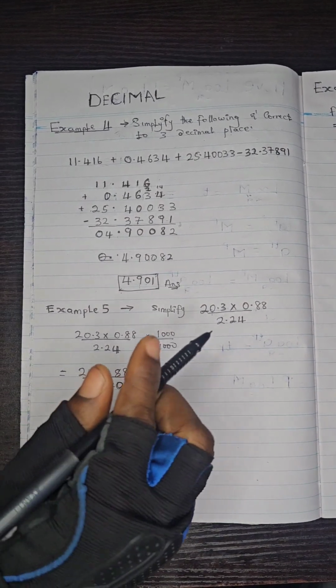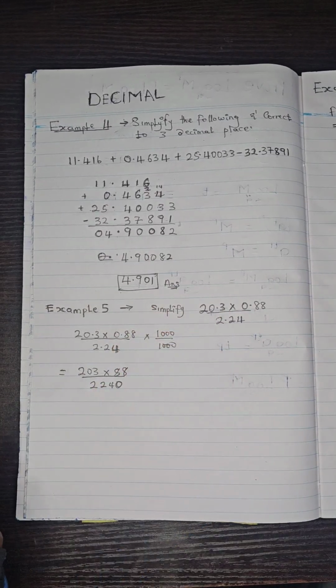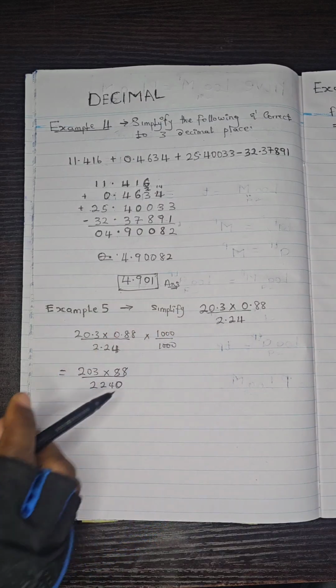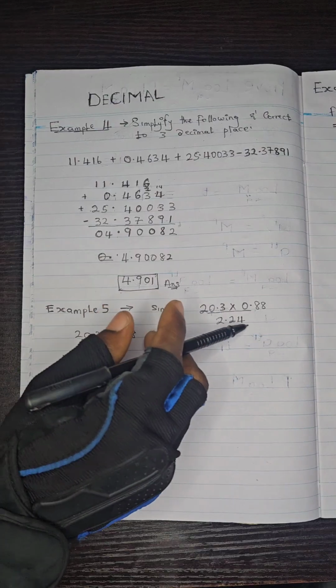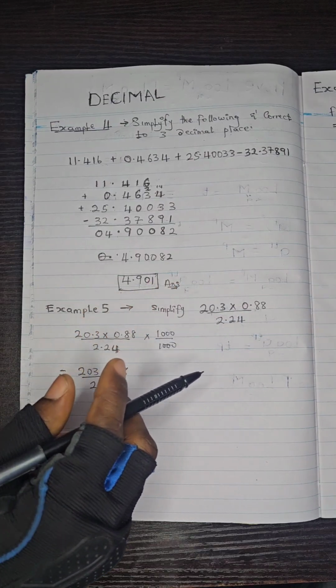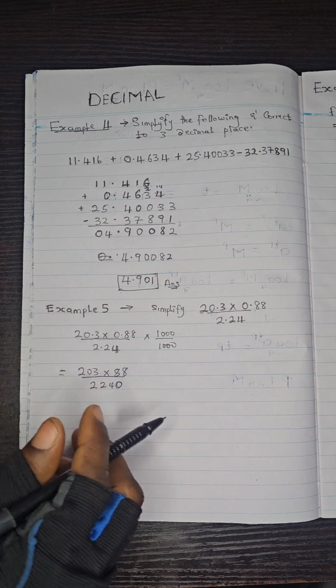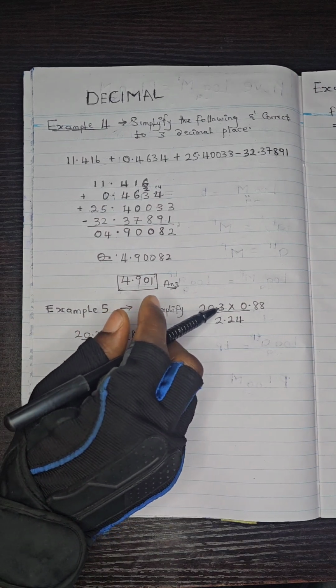One of the easiest ways you can do it is just solve the multiplication first, then you carry out the division. When we are talking about the multiplication of decimals, you can solve it like this if you are okay knowing how to manipulate the decimal points and still get your answer. But when I teach my students, I always tell them first convert it to a whole number and then solve. How do you convert to a whole number? Count the number of decimal places. In this case, you have 1.